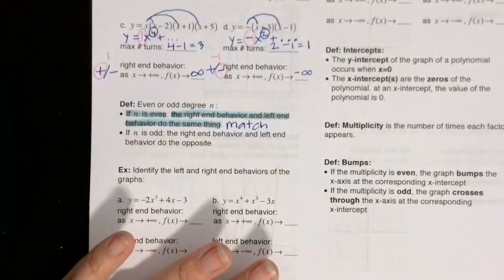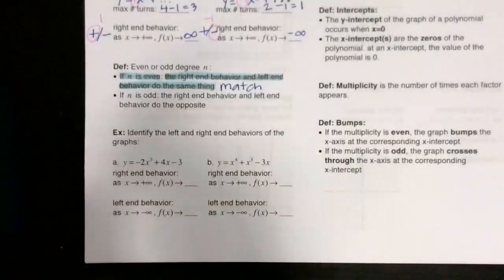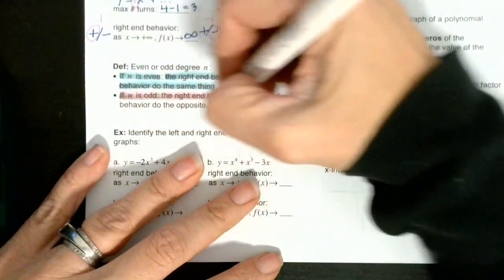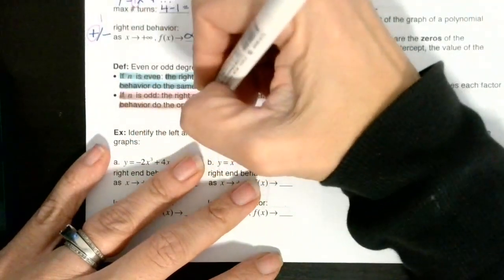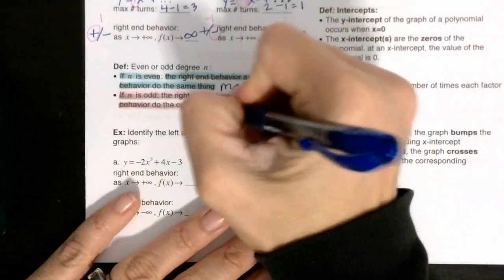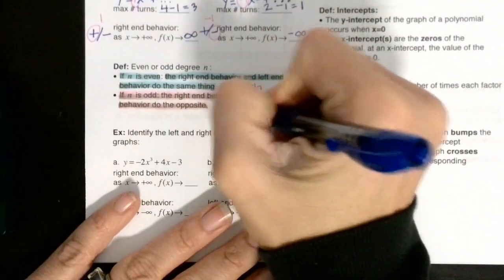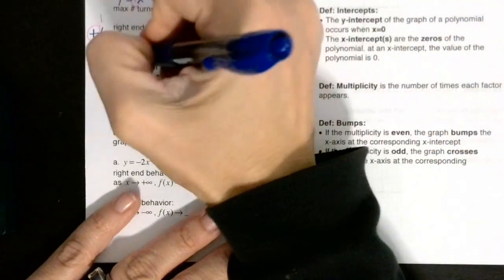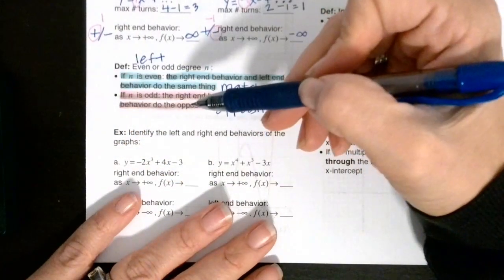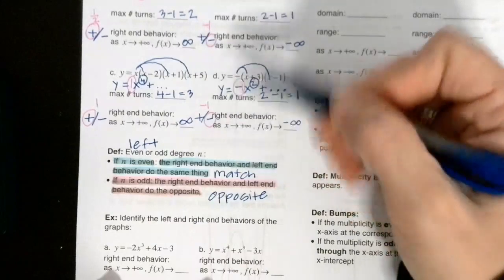Okay? What happens when the highest power is odd? They don't match. They do the opposite of each other. Okay? They do the opposite. Okay, so now we're talking about the left, but in order to find the left, we have to know what it's doing to the right. So that's why we have all this stuff up here that we did.